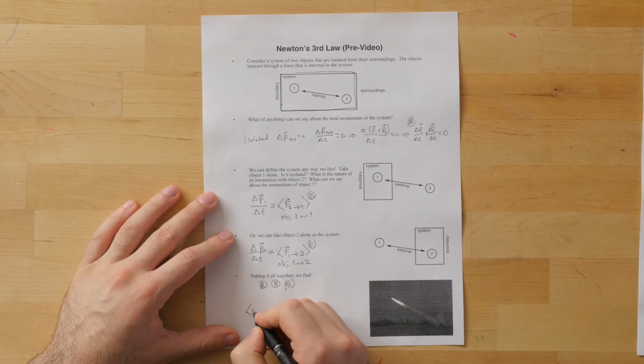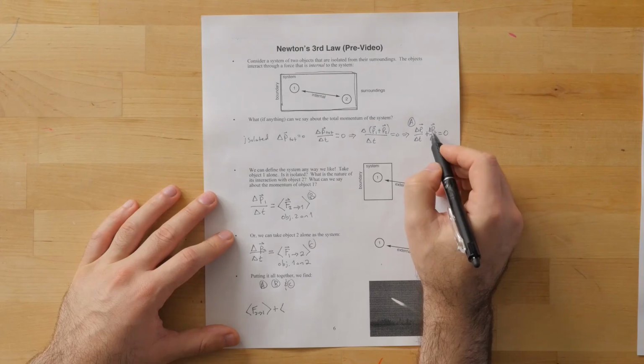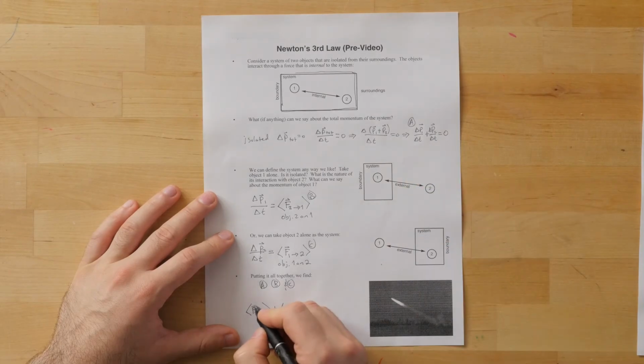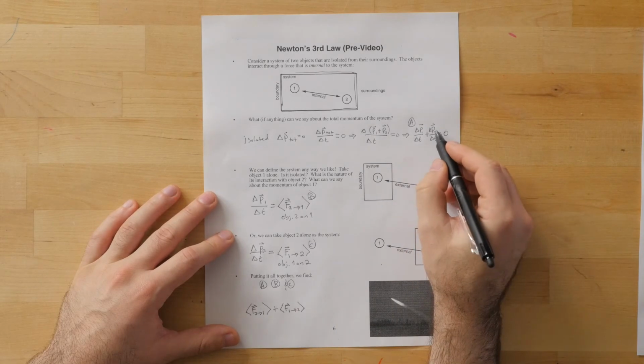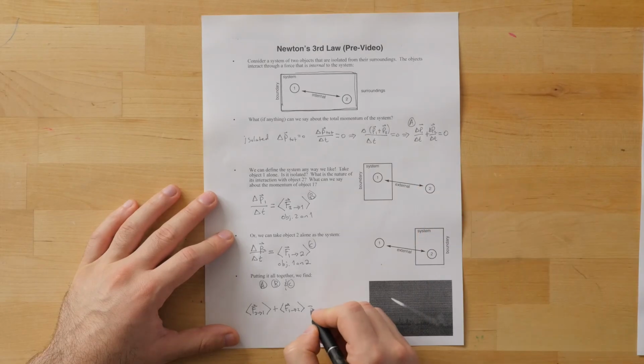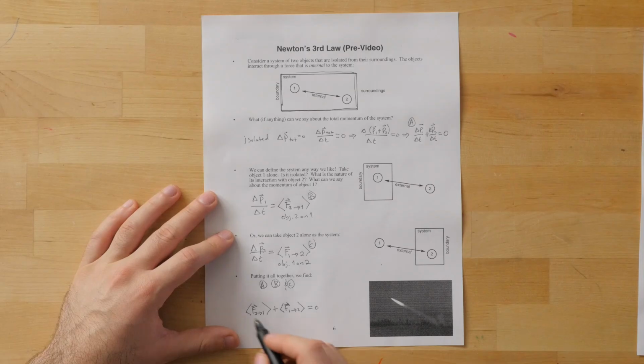So average force of 2 on 1 plus, and then I'm going to plug in up here, this is a vector, I can't forget that, the force of 1 on 2, that's just the change in the momentum of 2 over that time period, is equal to 0.